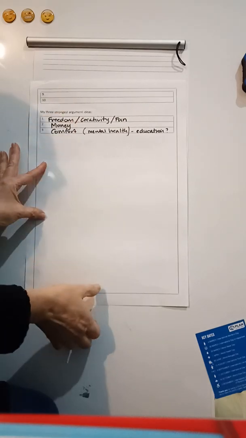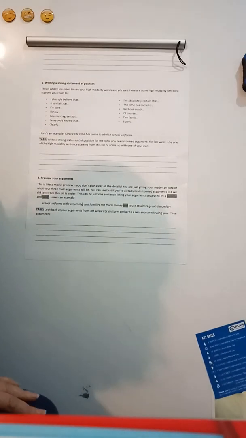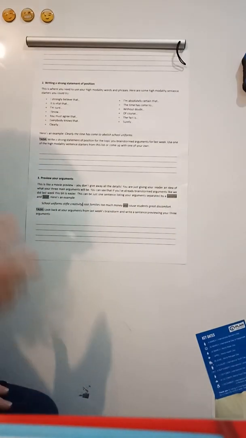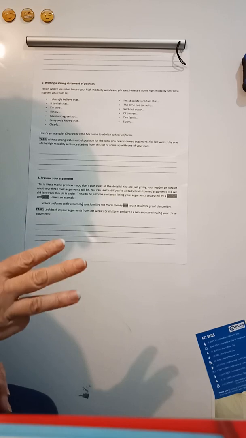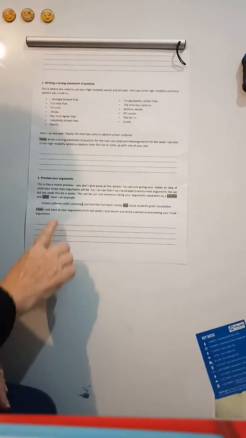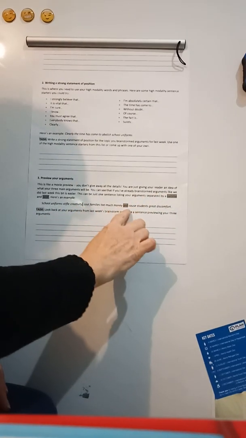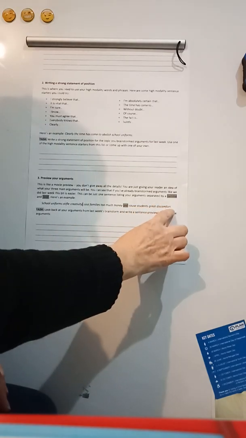Now you've got your three main arguments from the activity that you did last week. So here are your three main arguments. You need to put those into a sentence, which gives your reader a preview. If you're going to put these three things in one sentence, then you have to remember the punctuation for a list. That means I have one argument, comma, next argument, and then my third argument.